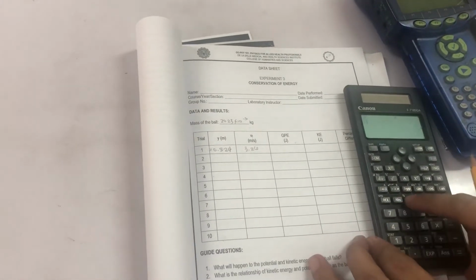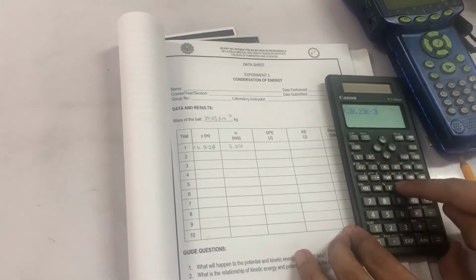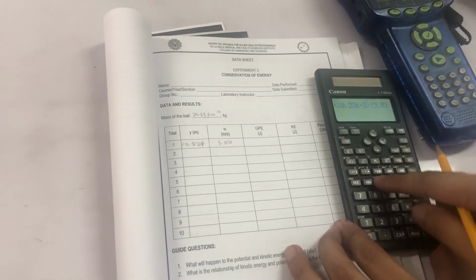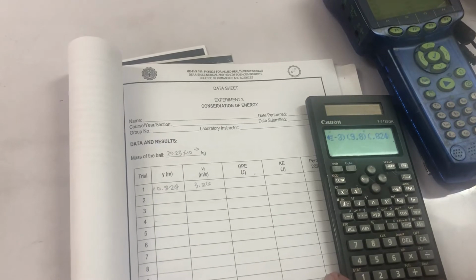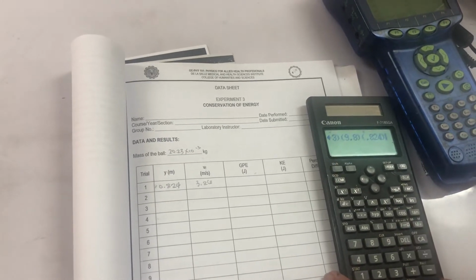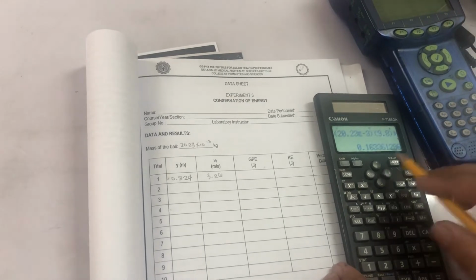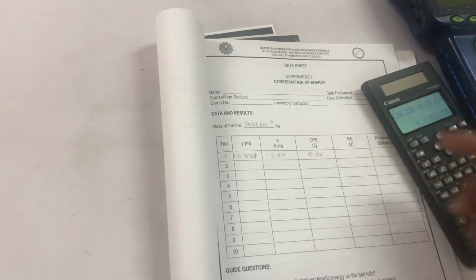So the mass is 20.23 times 10^-3. So this is the mass. Acceleration due to gravity is 9.8 multiplied by the height, 0.824. Okay, so this is 0.16. Gravitational potential energy is 0.16.